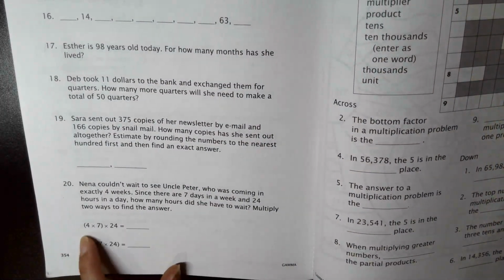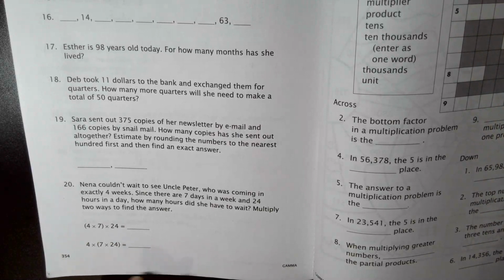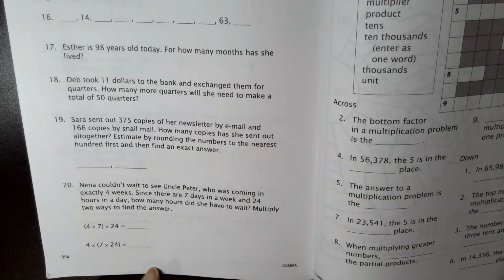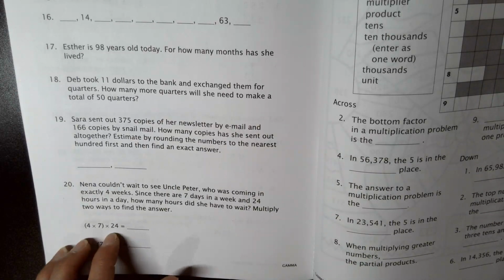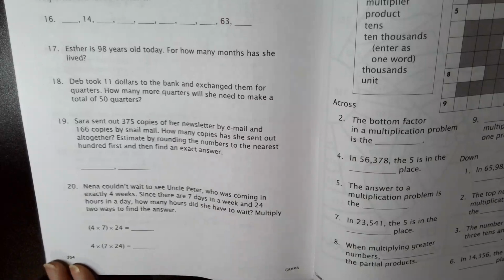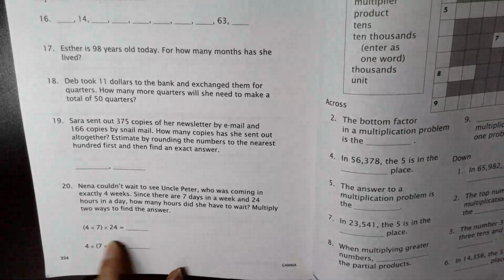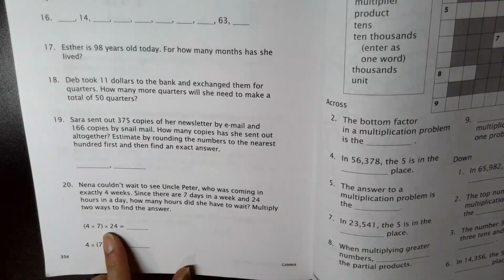So don't forget about that, where they just want you to solve it 2 different ways, because we did that in our last chapter where they had a problem and they wanted us to solve it 2 different ways. Okay, let me see. Was it last chapter? Yeah, it was last chapter. Yeah, they wanted us to solve it 2 different ways. Okay, so just make sure that that's what you're doing as well.